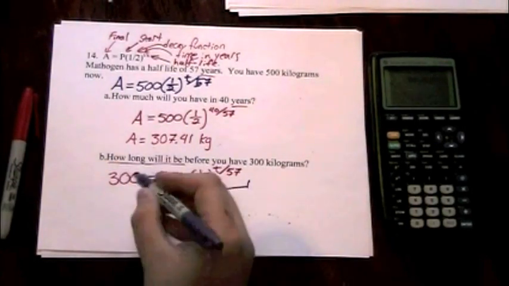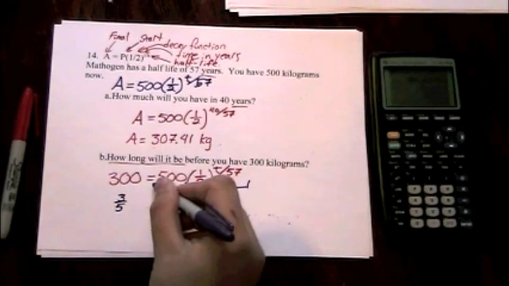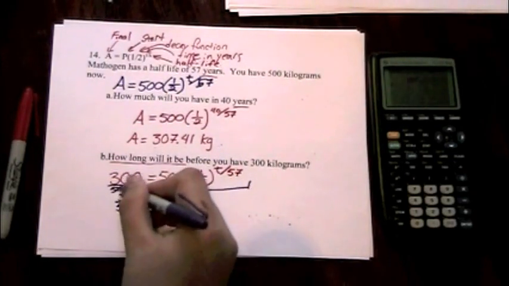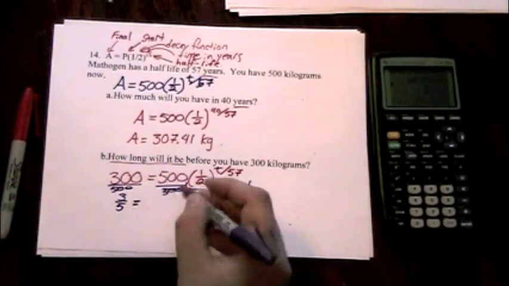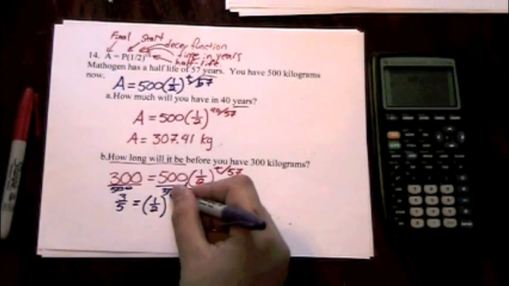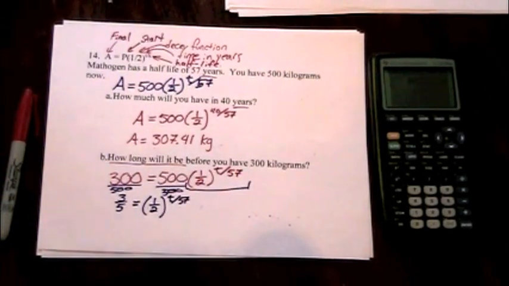And for that, I'm going to have 3 over 5. I divide both sides by 500. Equals 1/2 to the t divided by 57 power.